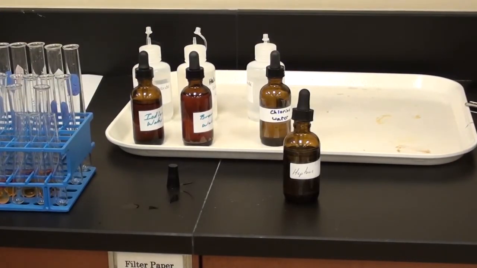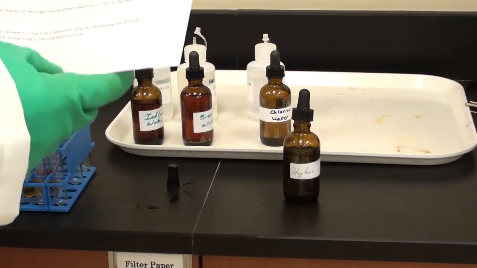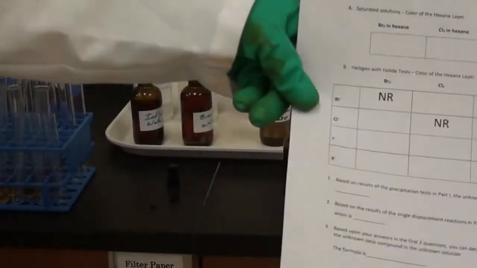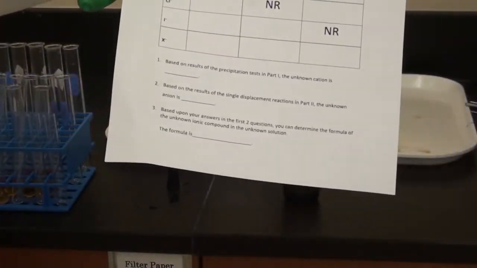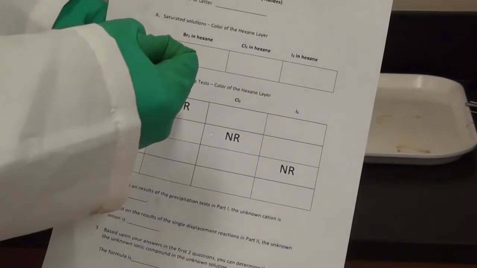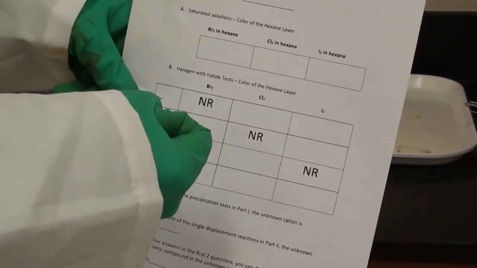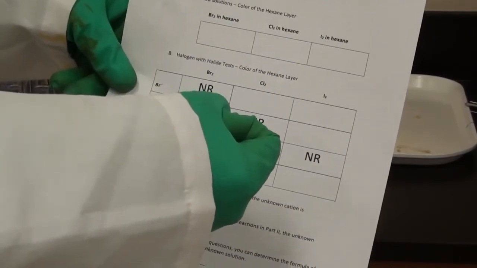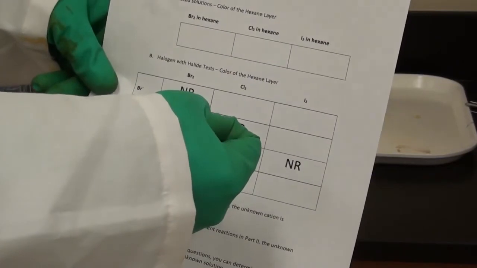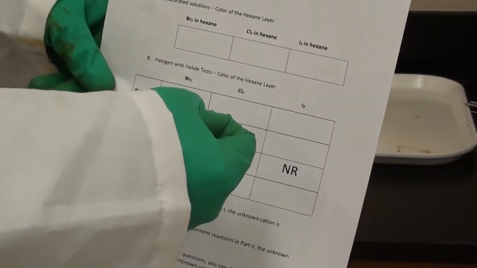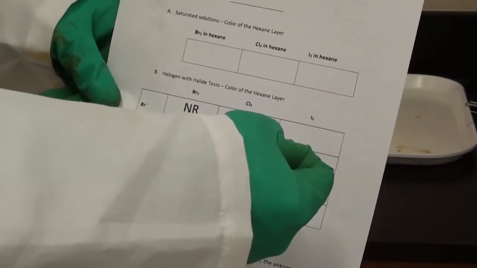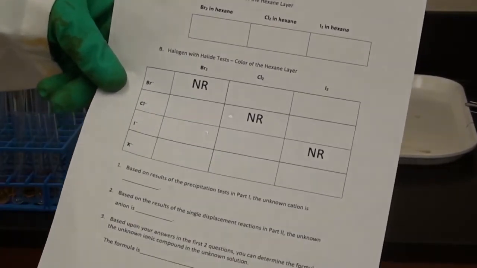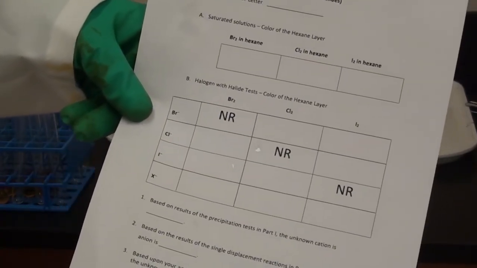Okay, so now the last step will be to run our unknown. Again, whatever unknown you used from part 1, use the same unknown solution for part 2. So we're going to react bromine water with our unknown. We'll add the hexane, shake it up, look at the color of the top layer. We'll add chlorine water with our unknown, add the hexane, shake it up, look at the top layer, and then we'll also repeat them with iodine water with the unknown and the hexane, looking at the top layer. There you go, and that will allow you to determine what your anion is in your unknown.